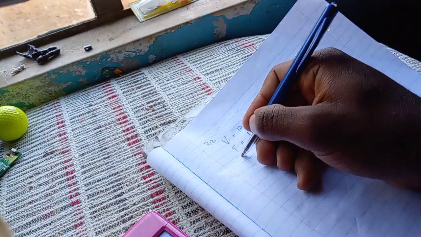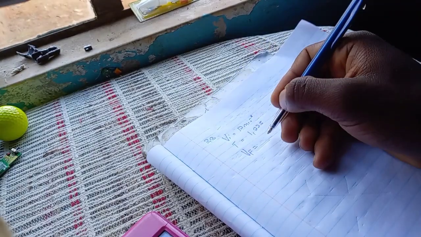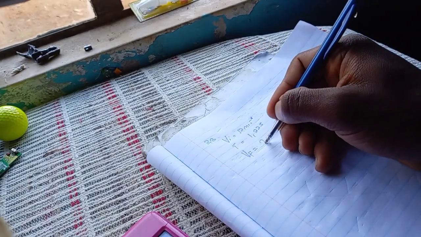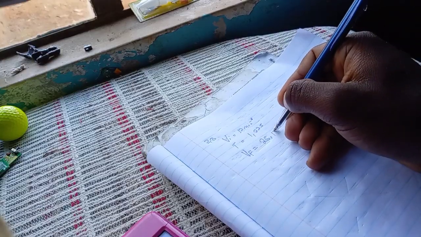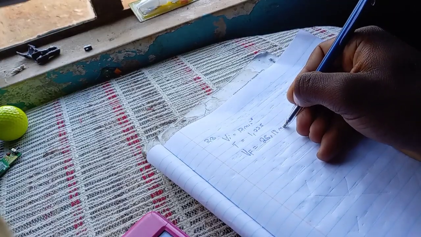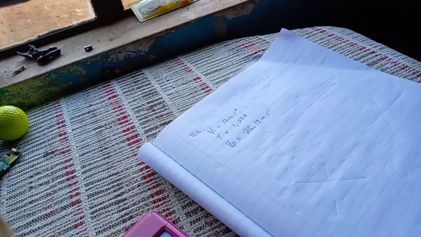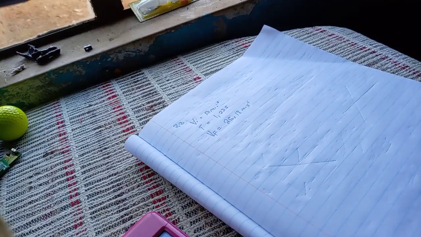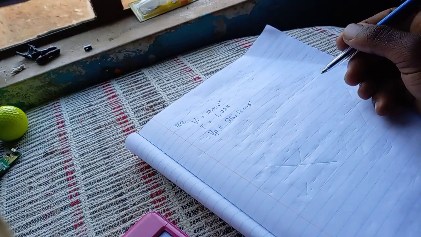The final velocity that we calculated is 25.8 meters per second. So guys, let me show you the graph which you can draw.